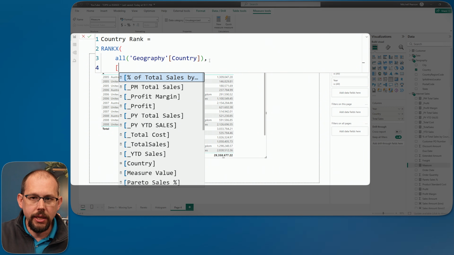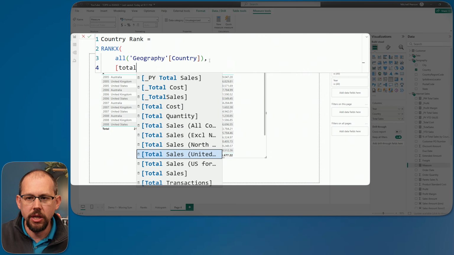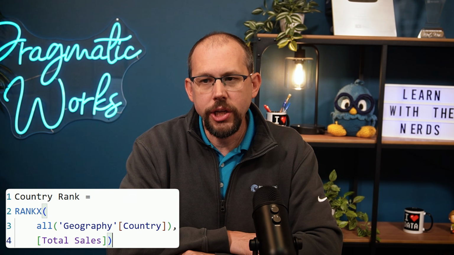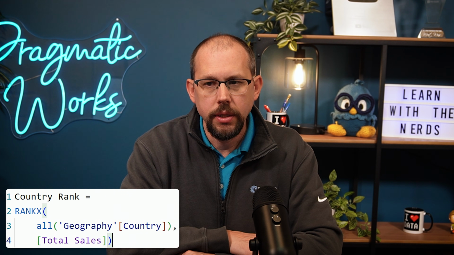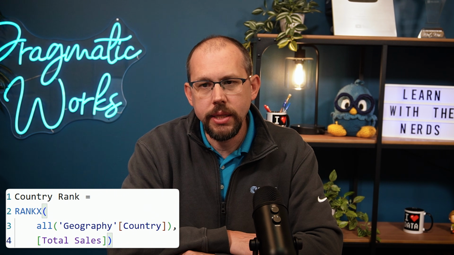The real magic is, well, how do you rank it? I'm going to rank it by doing total sales. So I'm going to come down here and do total sales, and I'm going to rank each and every one of the countries by total sales. Now, the difference here is that because this is a measure, it is going to respect all of the filters that have been applied within the filter context, unless I explicitly override, change, or modify those filters.